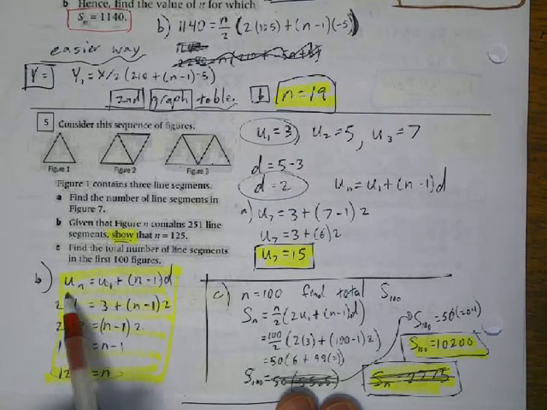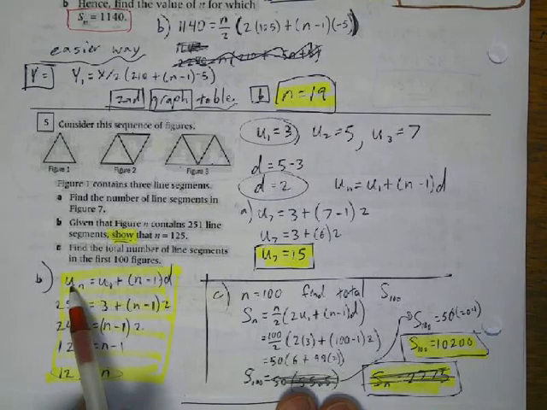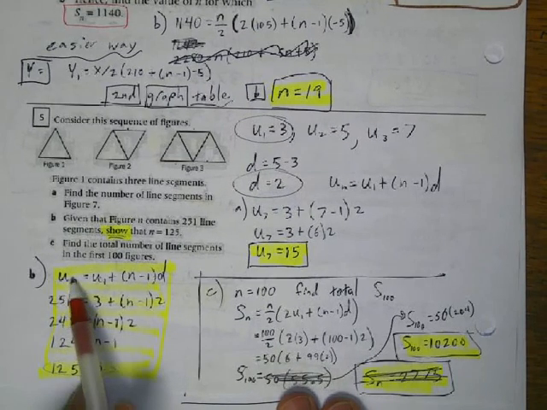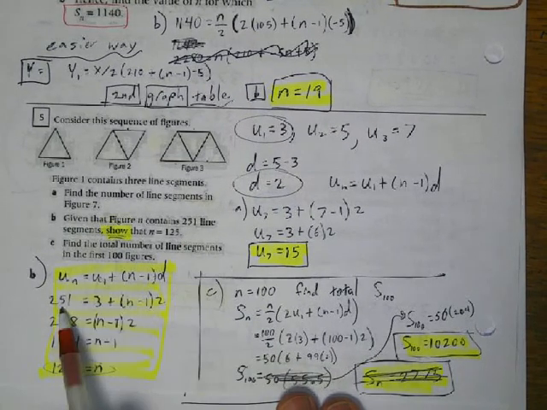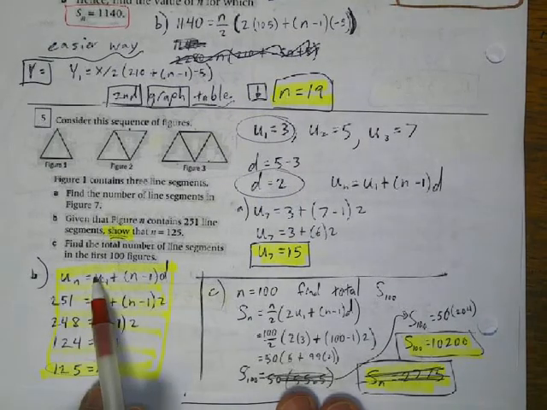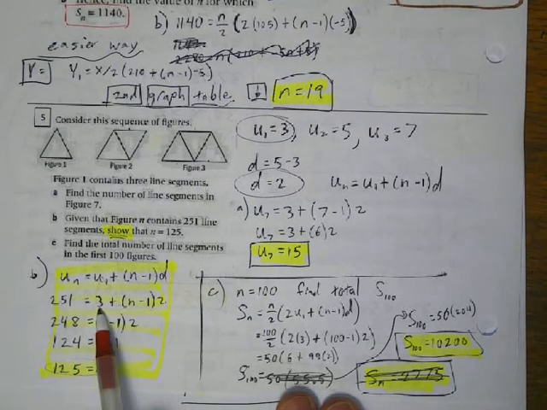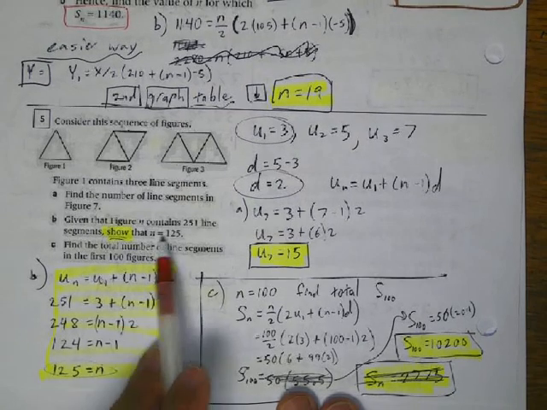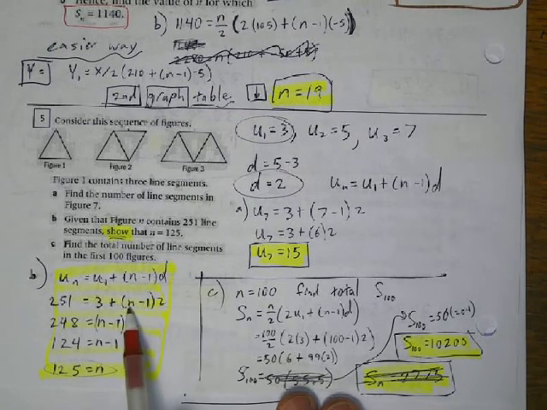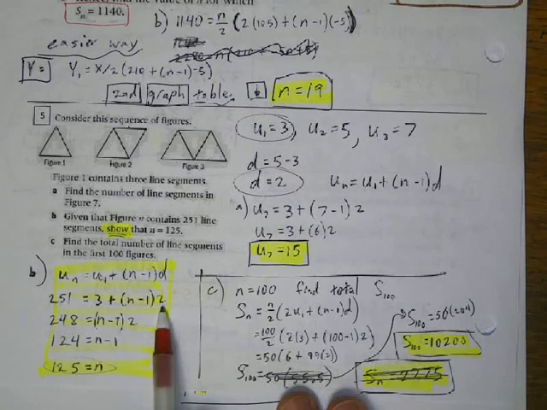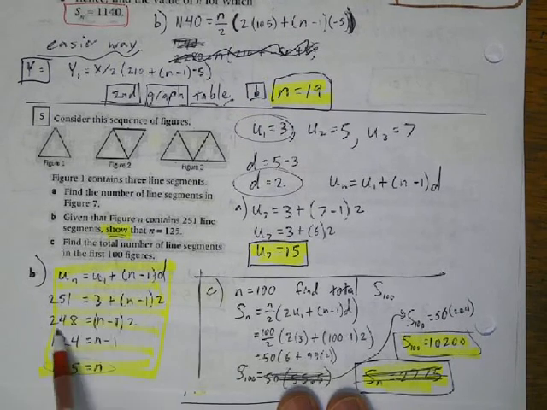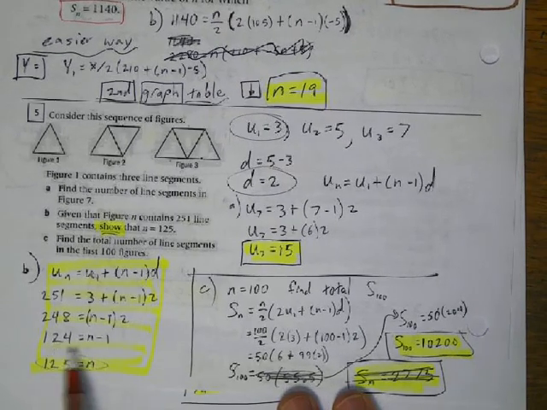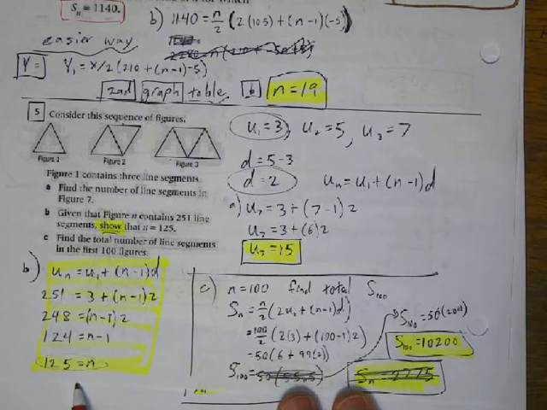Okay, so I'm going to replace u sub n with 251, and then u sub 1 we already know is 3. We're going to show that n is 125, so we're still going to use n here and put in 2 here. So subtract 3 on both sides, divide both sides by 2, add 1 on both sides, and now we have shown that n is 125.